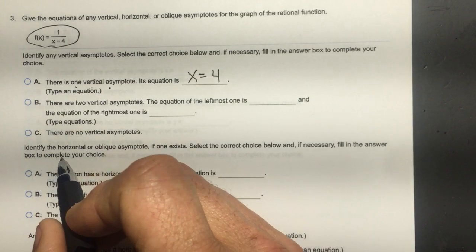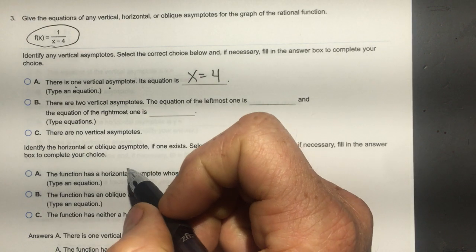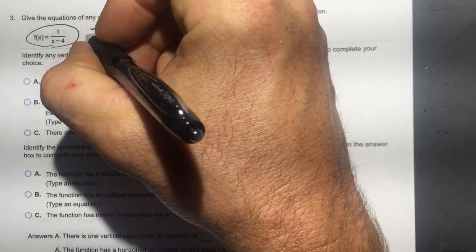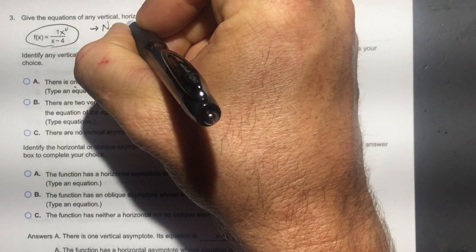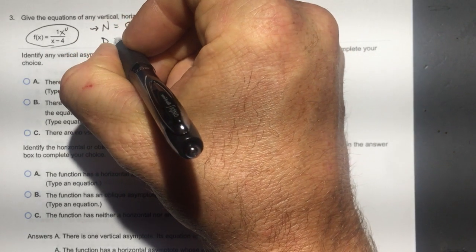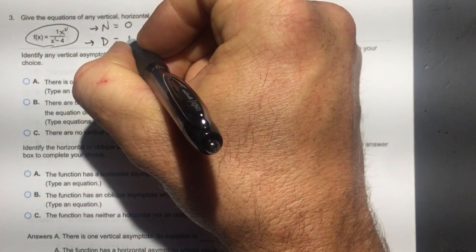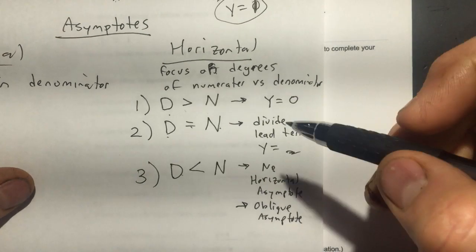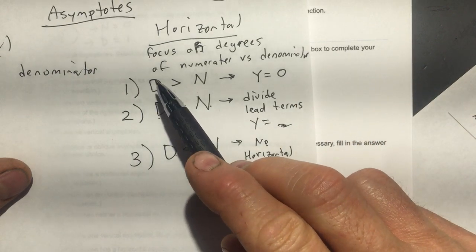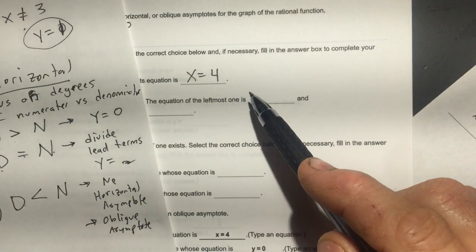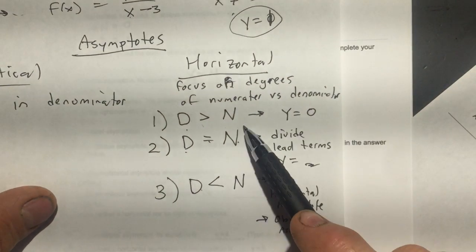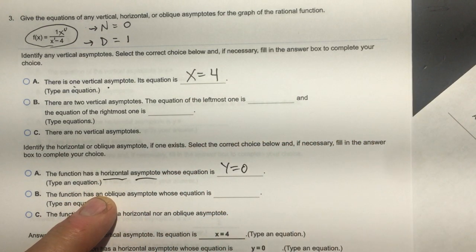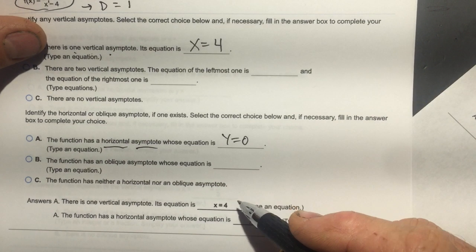Okay, down here, identify the horizontal or oblique asymptotes. Well, let's look at the degree in the numerator. In the numerator, this is x to the 0 power, so that's 0. In the denominator, this is x to the 1. So you just find your degree in the numerator, find the degree in the denominator, and then you've got to remember this right here. On this one, my denominator is bigger than the numerator. See that? My denominator is 1, my numerator is 0. So this has a horizontal asymptote, y equals 0. Okay, and I think we got this right.